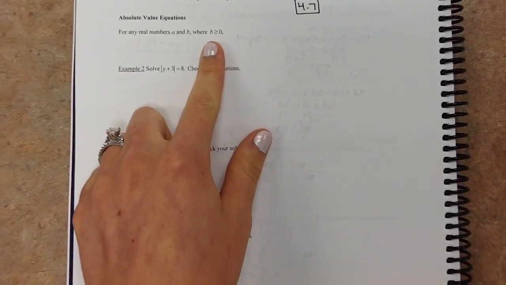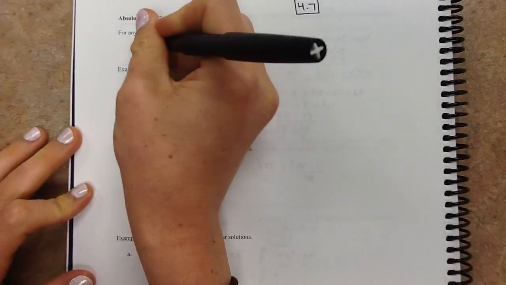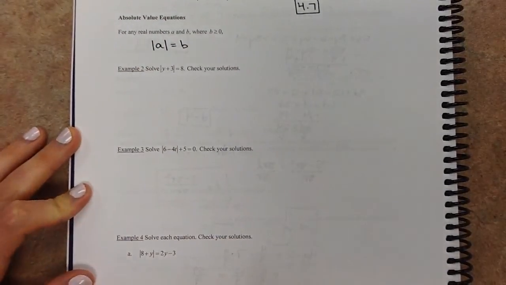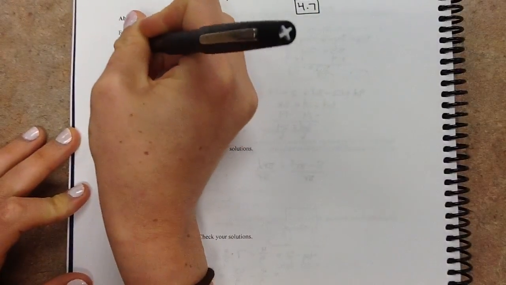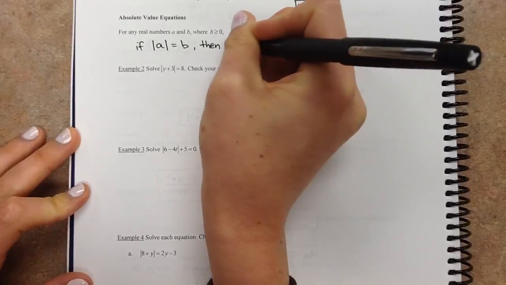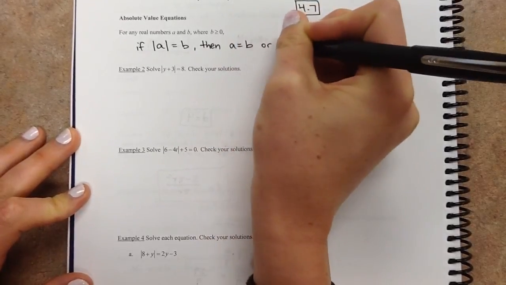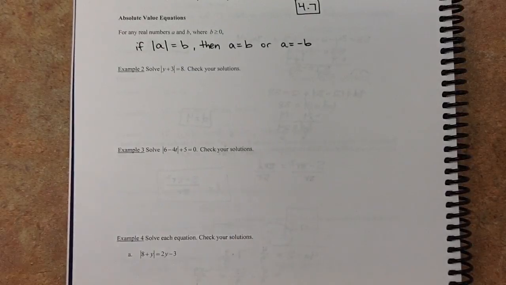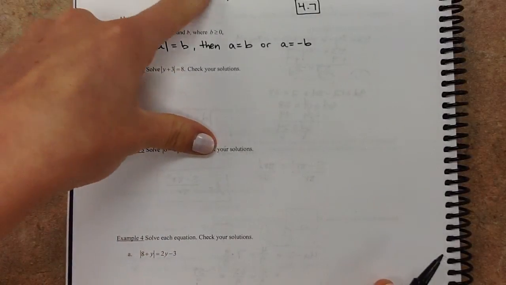So say you start off with this. If you have the absolute value of a is equal to b, then you could say that a is either equal to b or a is equal to negative b. All right, so that actually comes out looking really similar to this.